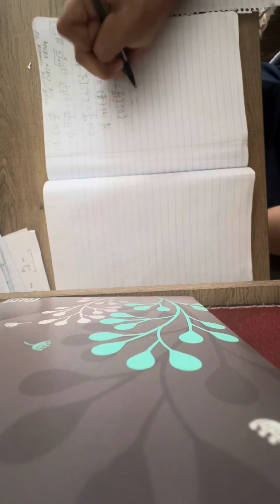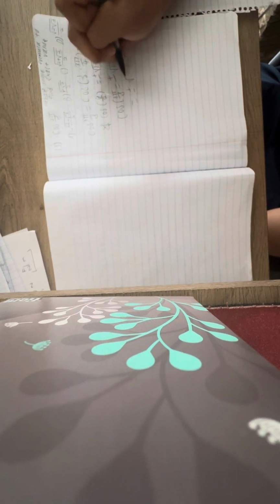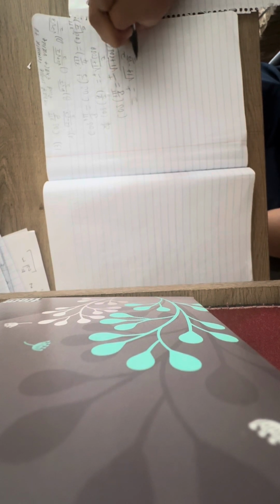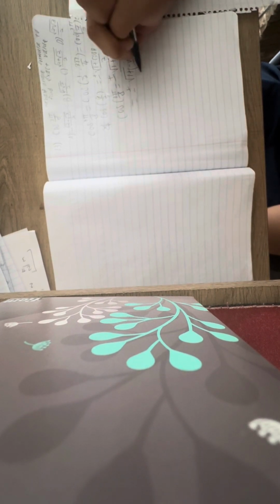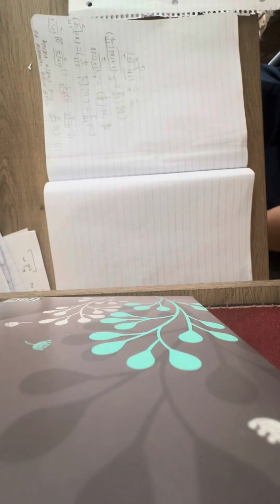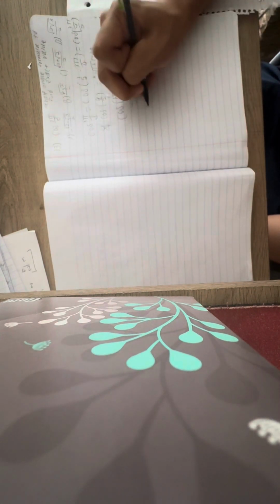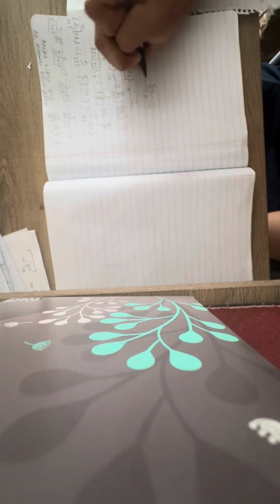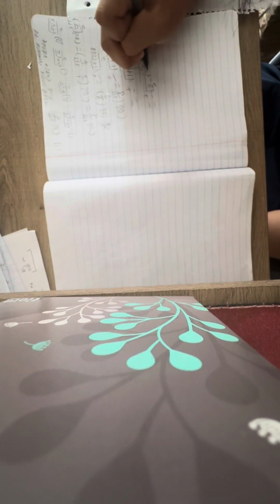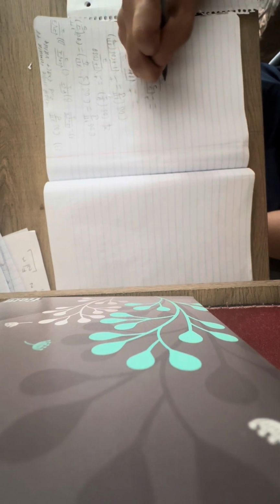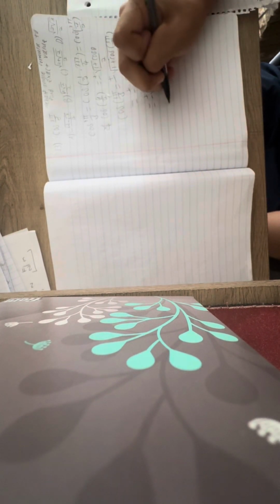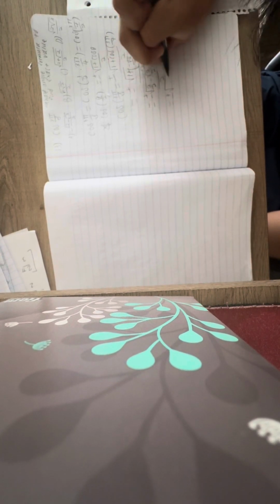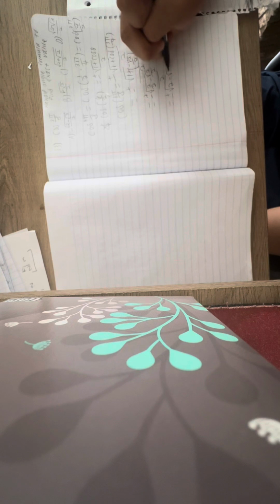This will then equal plus or minus the square root of (1 plus negative square root 2 over 2) divided by 2. This will then equal plus or minus the square root of (2 over 2 minus square root 2 over 2) divided by 2. Then it equals plus or minus the square root of (2 minus square root 2) over 2.